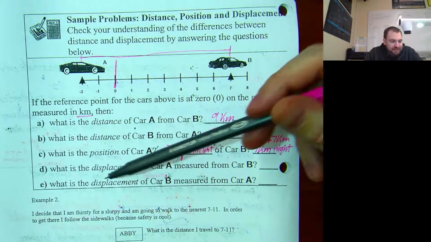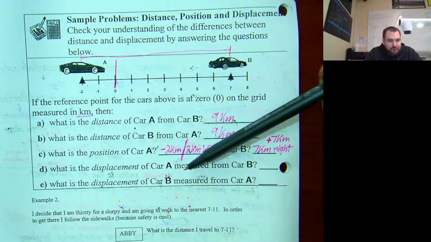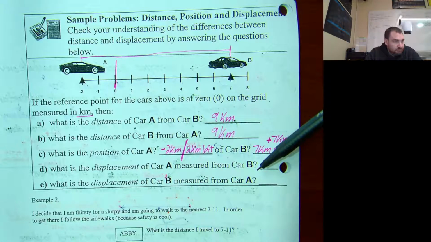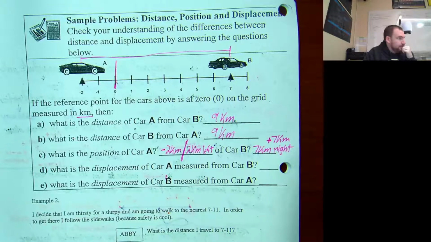How about the displacement of car A measured from car B? How far is car A displaced from car B? 9 kilometers left. Cool. Who said that?